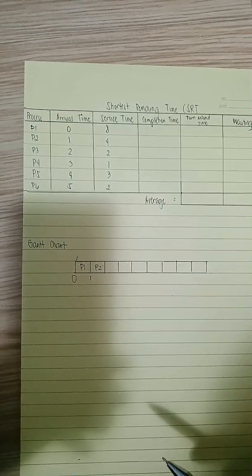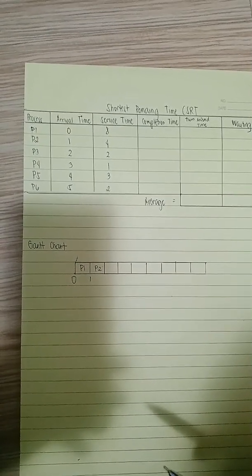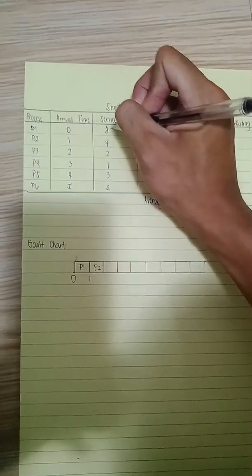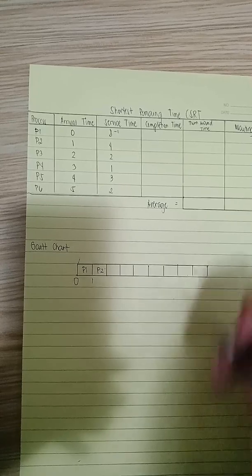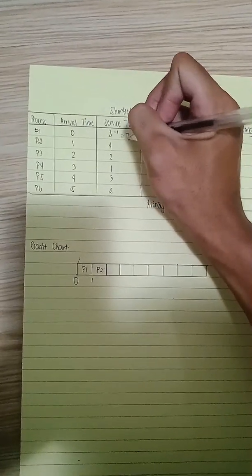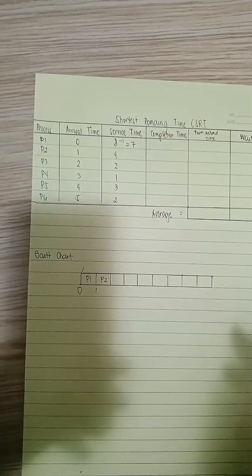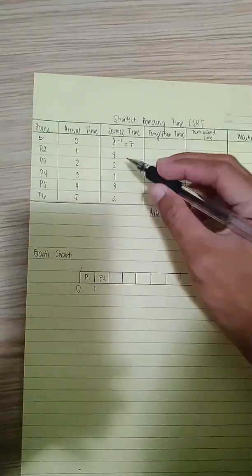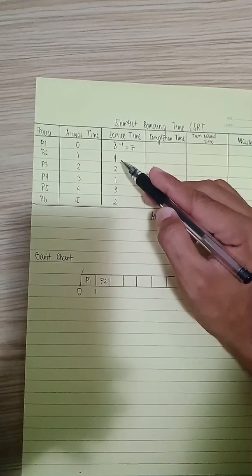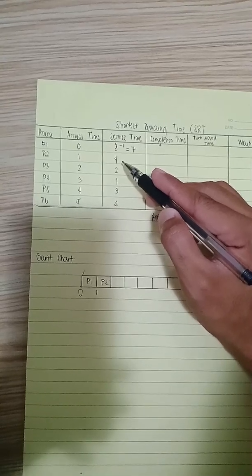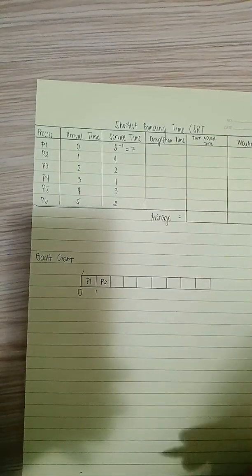The CPU has executed P1 for 1 unit, so the remaining time of P1 is 7, while the remaining time of P2 is 4. Therefore, P2 is scheduled since it has the shortest remaining time.